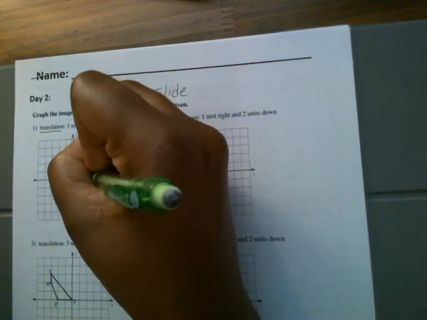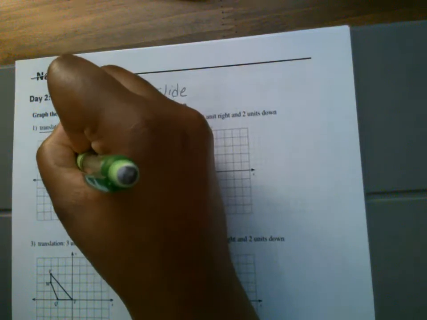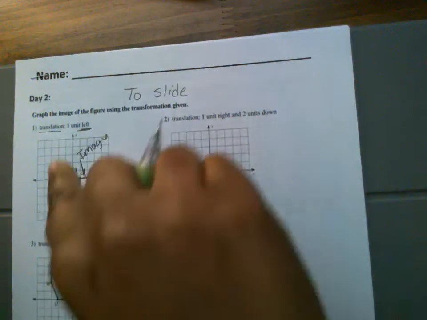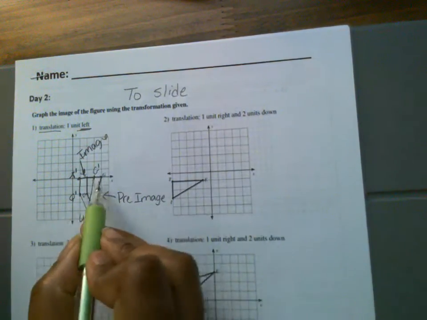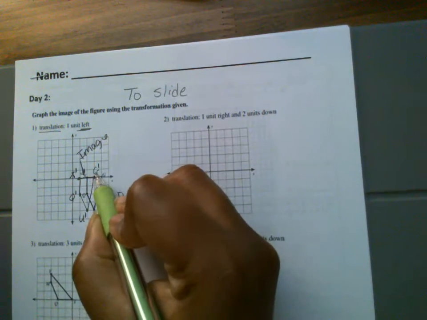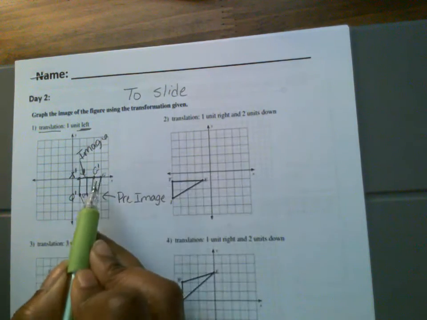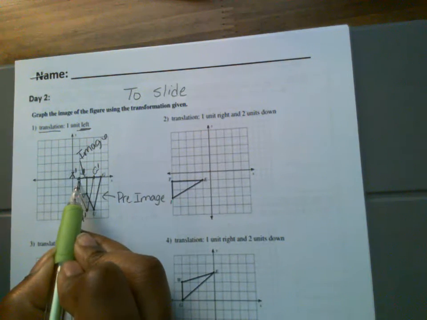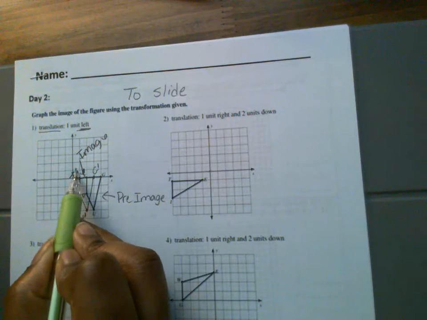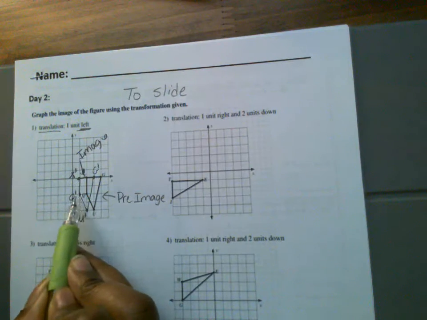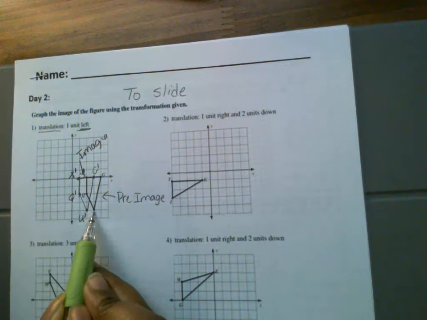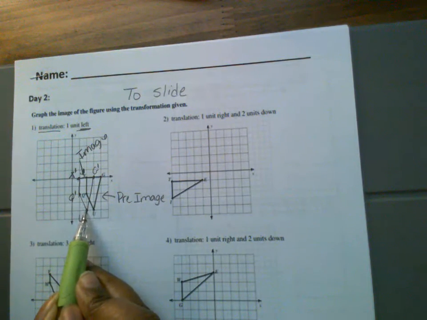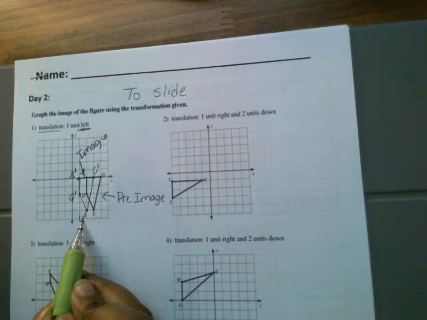The new location for this object is called the image. Pre-image is before the move. Image is after the move. Once G moved, now you don't just say this is G, you say this is G prime. Once X moved, you no longer say it's X, but now it's X prime. Q moved. Once Q moved, now you say this is Q prime. U moved. Now you don't just say it's U, you say this is U prime.